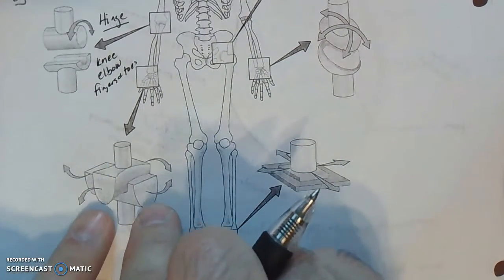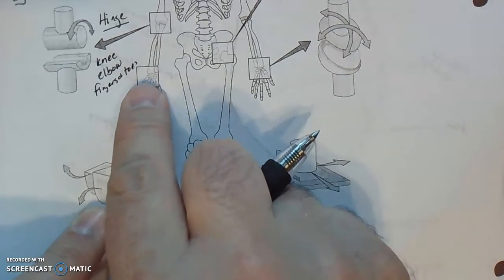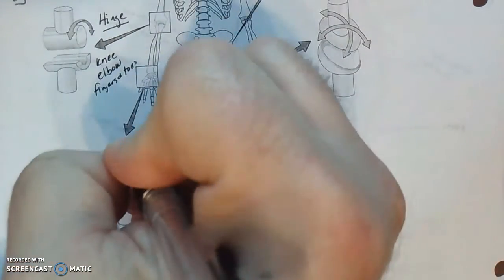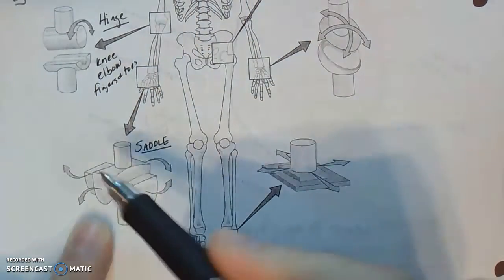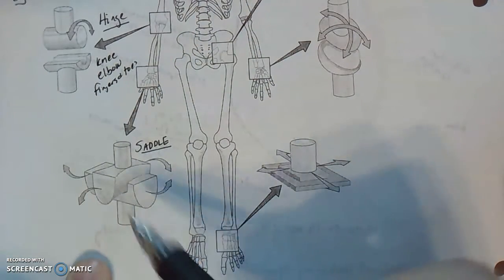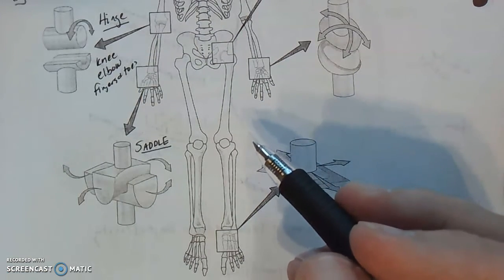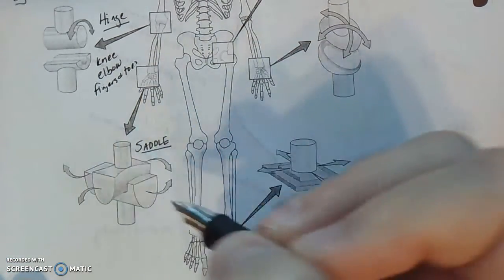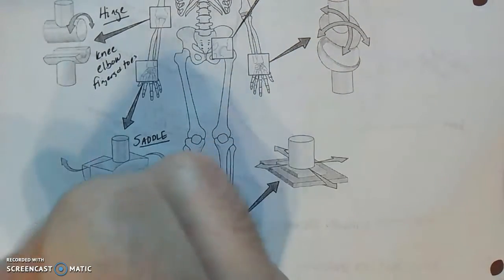Now, this joint is unique, and it's showing you here around the thumb and wrist. This is called a saddle joint. So it kind of looks like a saddle that you would have on if you were horseback riding. And this is biaxial. So we have two different planes of motion. And it has a right angle orientation.